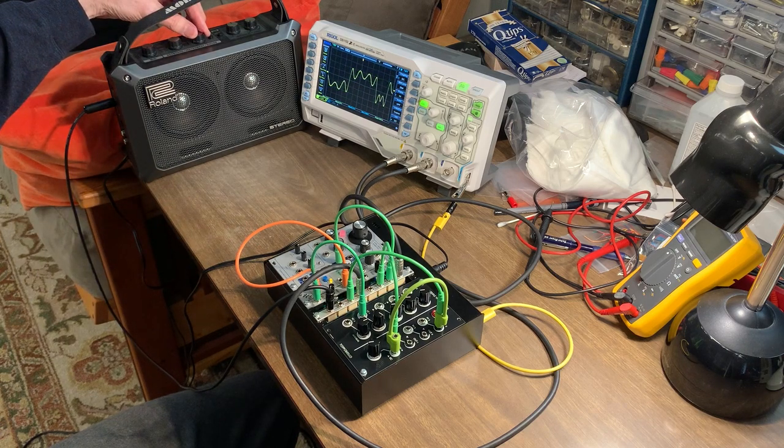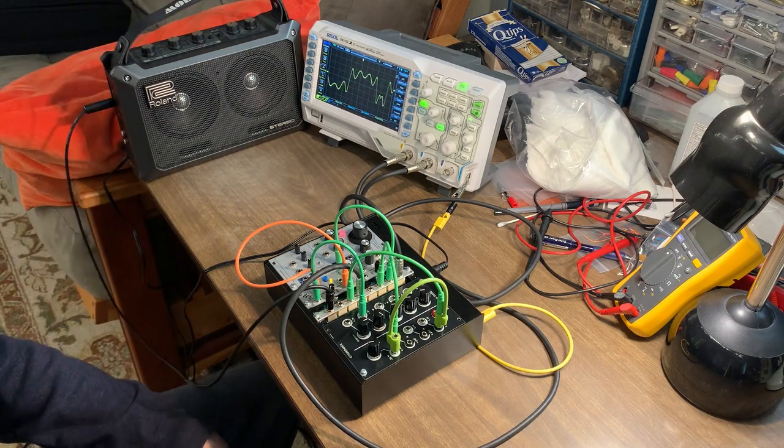So that's it. It's a nice little wave folder.